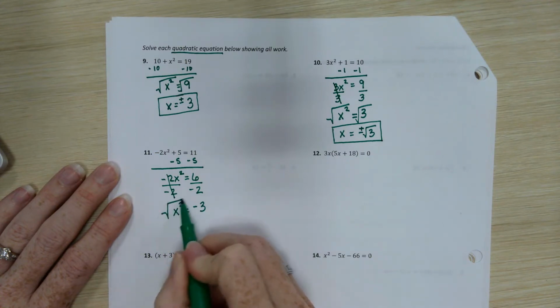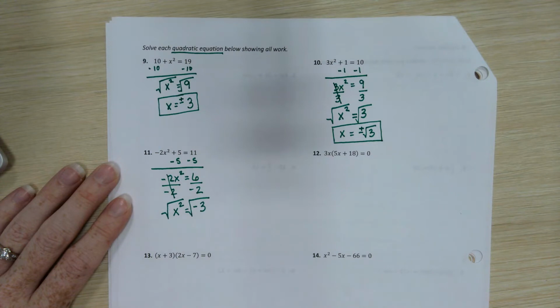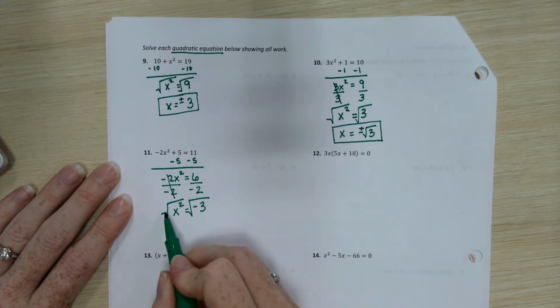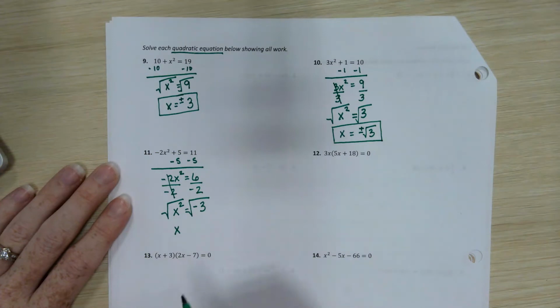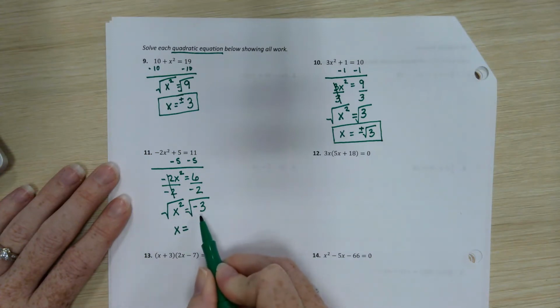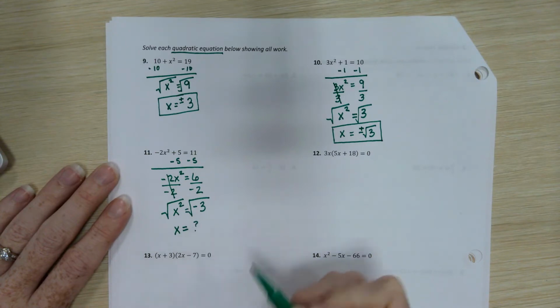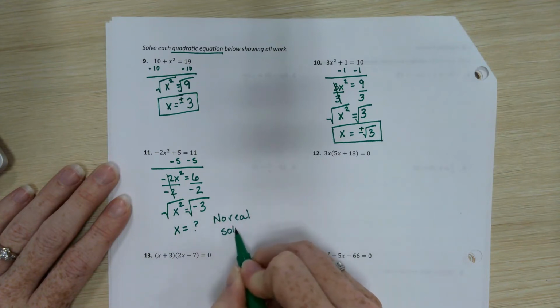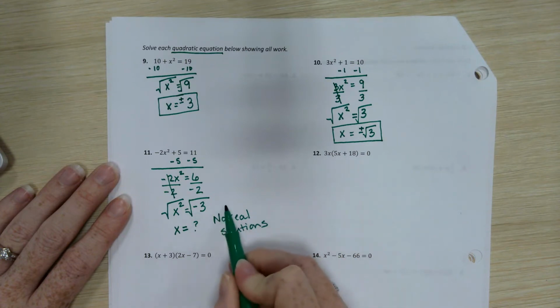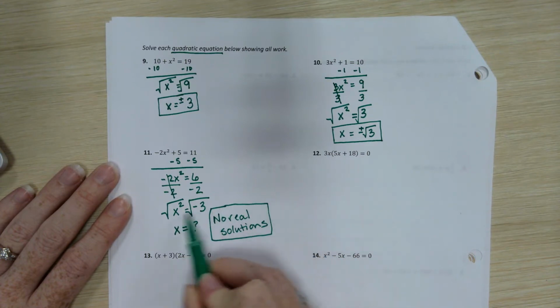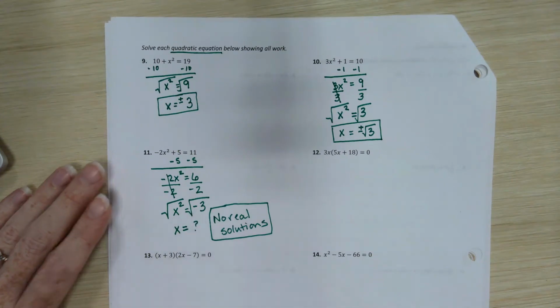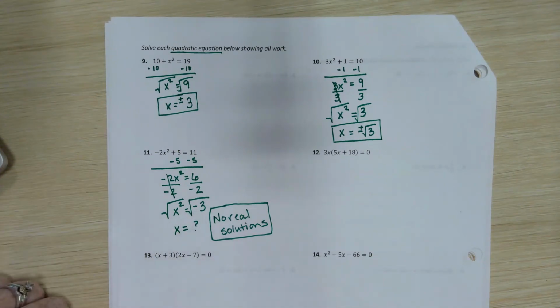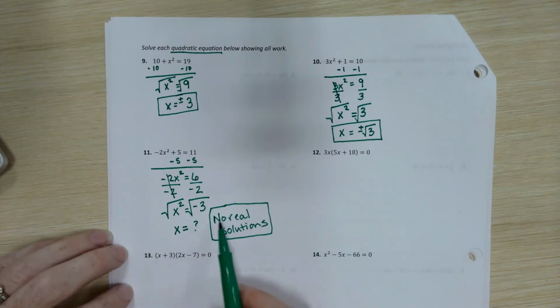Now, when we take a square root, we have to think really carefully about what's happening. The square root of x squared is x because x times x is x squared. Can we multiply anything by itself and get a negative number? Not any real numbers. And so this is actually a situation where we don't have any real solutions. Later on in your math career, you'll learn about imaginary numbers, and those will actually pop up when we square root negative numbers, but since we haven't learned about those at this stage of the game, we're just going to say that there are no real solutions.